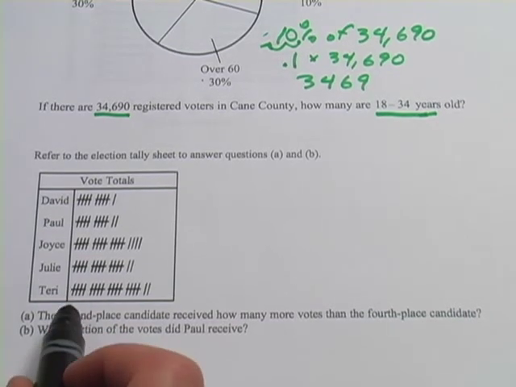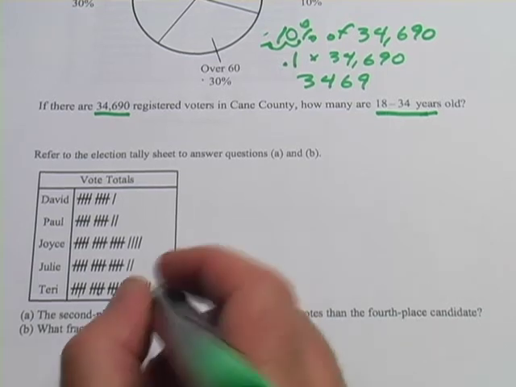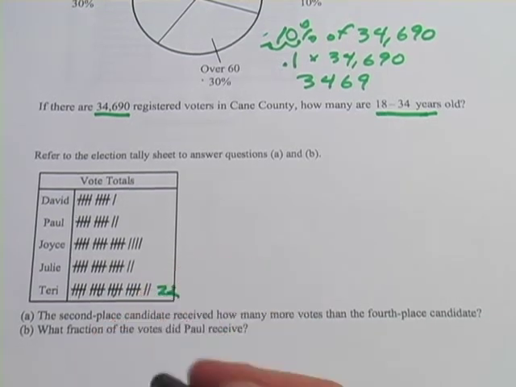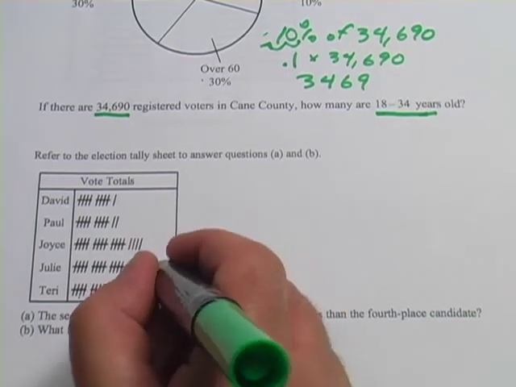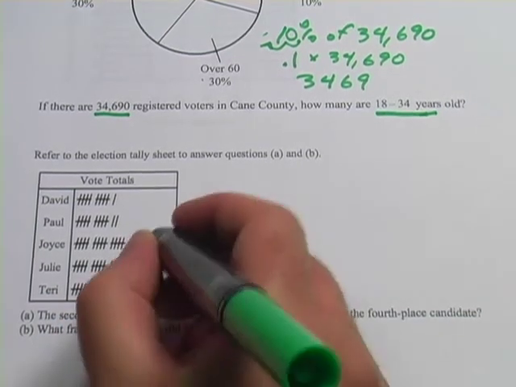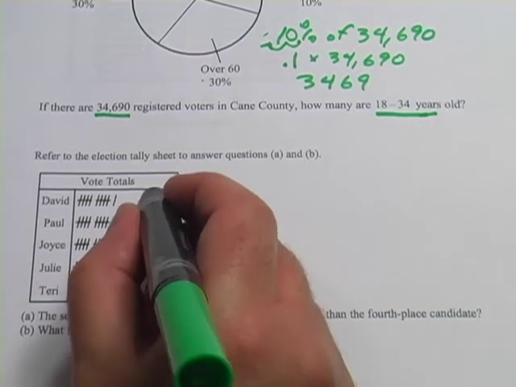So let's go ahead and count these. Remember, these bundles when you're working in tally marks are worth 5. There's 4 little marks and 1 mark across. So that's 5, 10, 15, 20. So that's 22. We'll just go up here. 5, 10, 15, 16, 17. 5, 10, 15, that looks like 19, 10, 12, and 11.